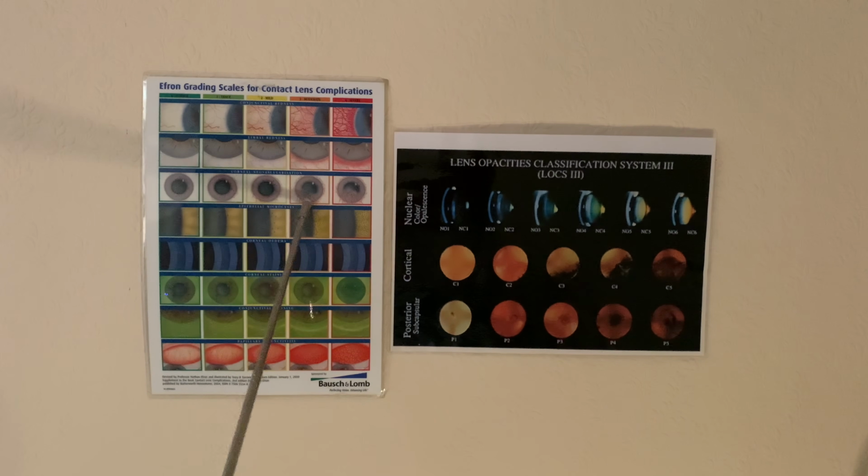And it may occur due to corneal hypoxia, epithelial microcysts there, corneal swelling, corneal edema there. You can see changes within the structure of the cornea, a loss of transparency there.